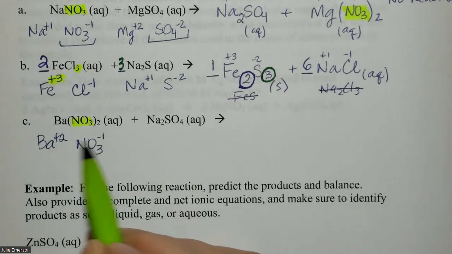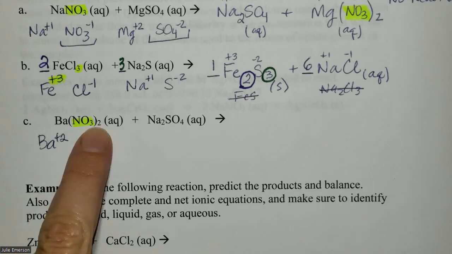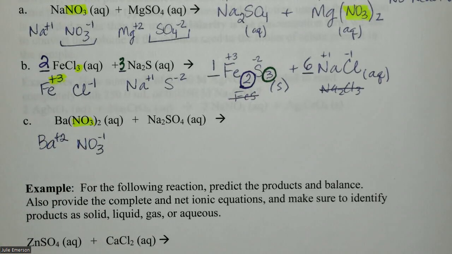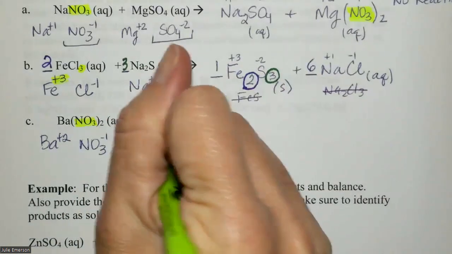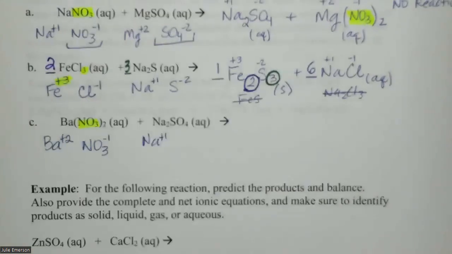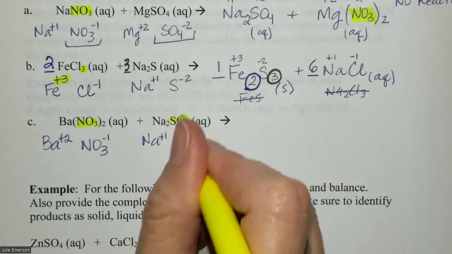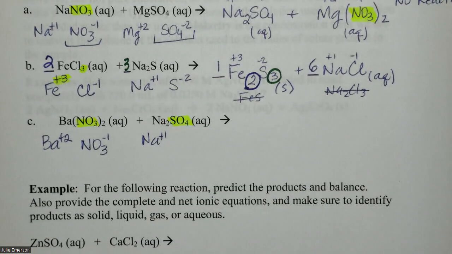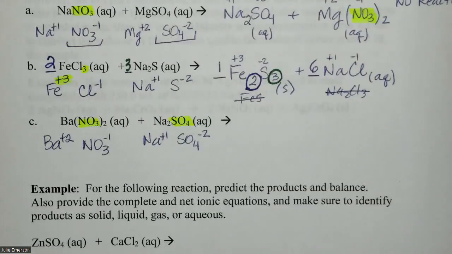Now, again, these charges don't balance, but that's okay because now that the ions are separate, we don't care if they balance. It's only in the compound, when they're together, that we have to make sure that they're balanced. Sodium sulfate: sodium, group 1 alkali metal, plus 1 charge. Sulfate, again, another polyatomic unit. So that 4 is part of sulfate. It is locked in place. We can't leave it alone. We have to have it as SO4 -2.